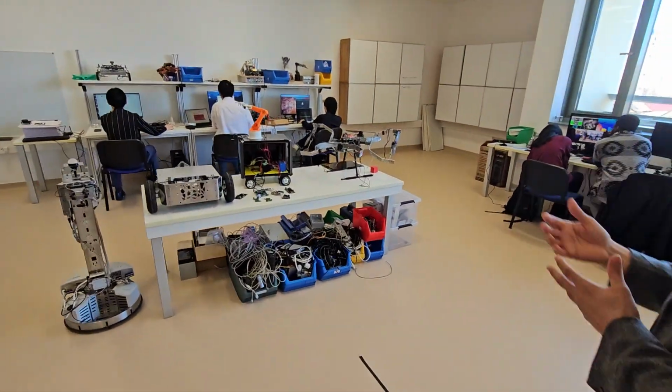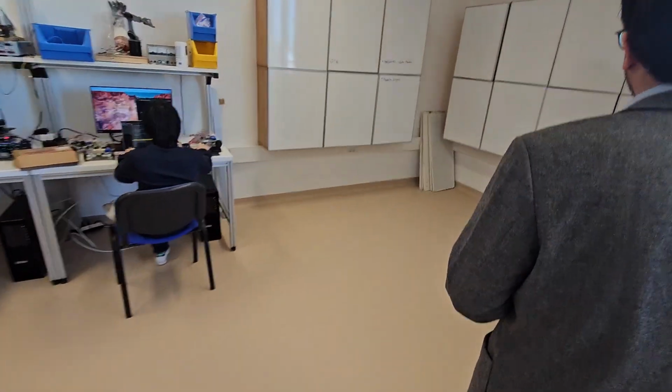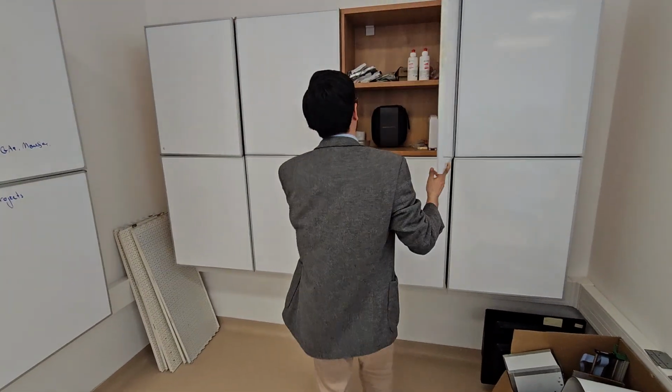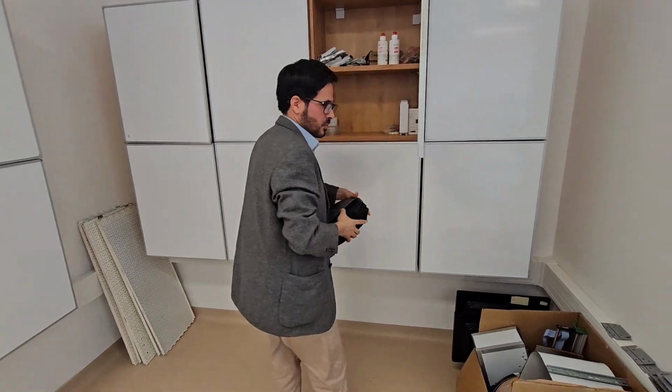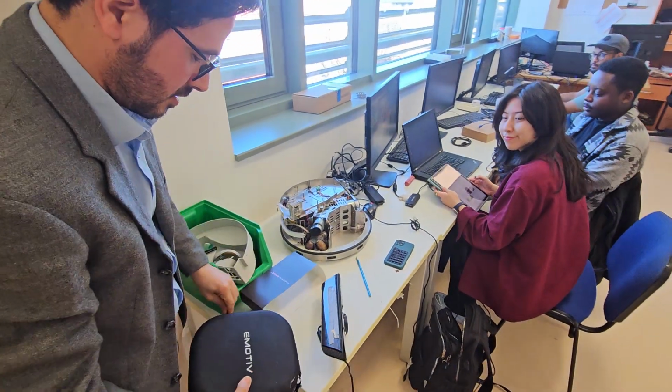We also have the human robot or BCI, a brain computer interface, and we can show you. We extract the signal using the EEG sensor.